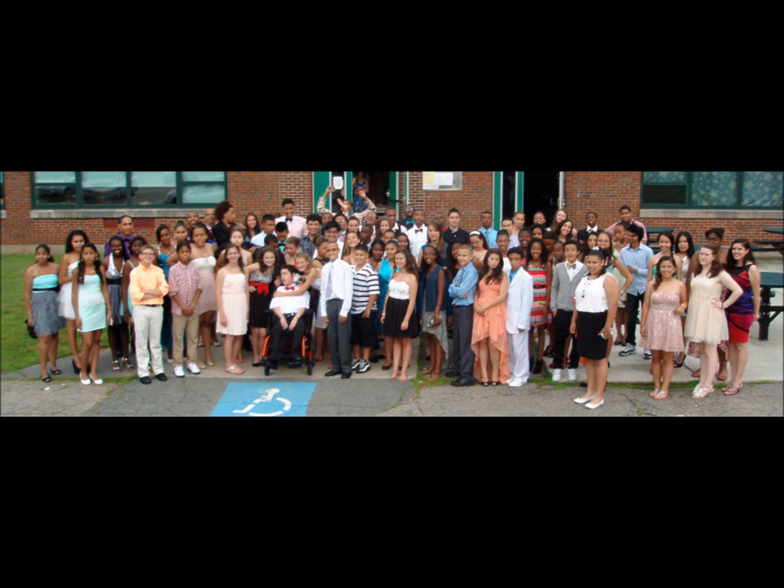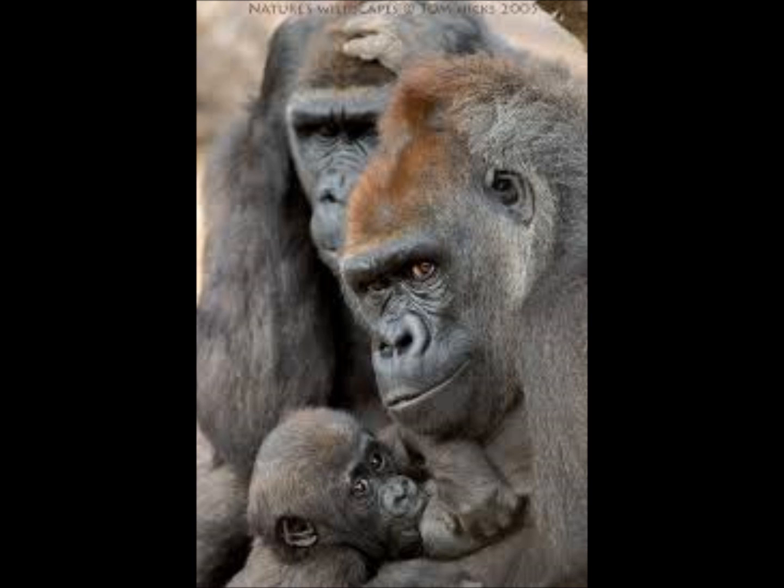The first one being that individuals show differences in a population. In this picture, you can see that we're all the same species, but we all look different. The second was that the traits can be passed down from parents to the offspring, like you can see in this picture of a really cute ape family.